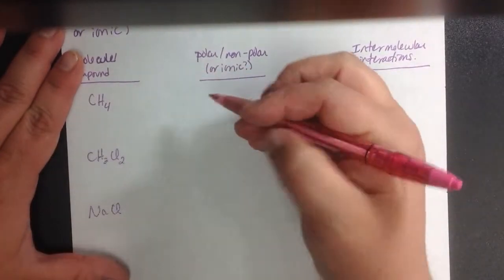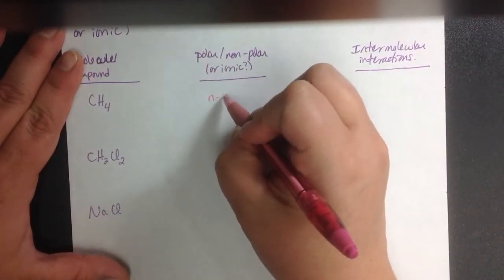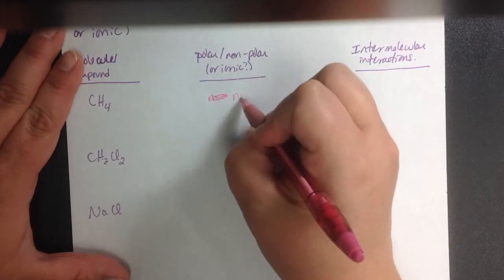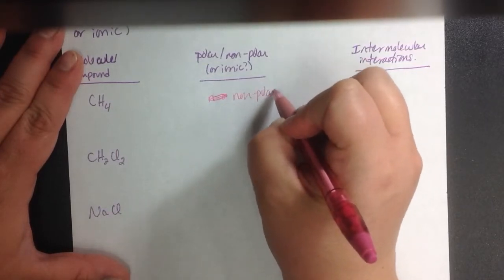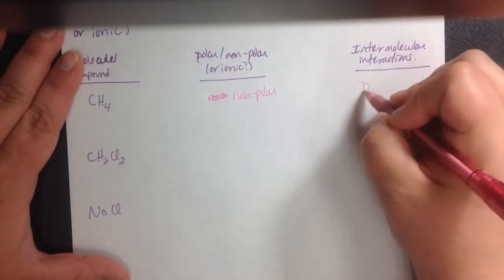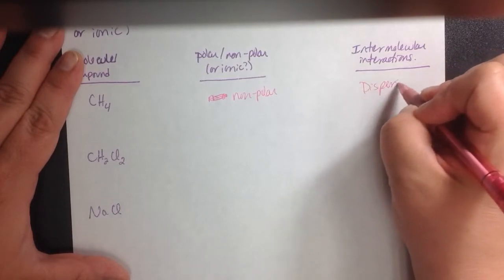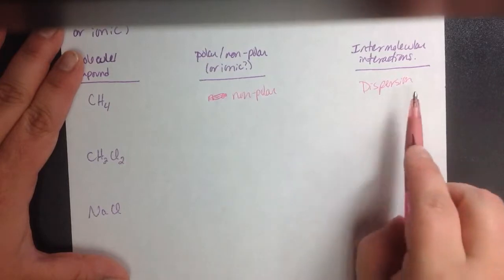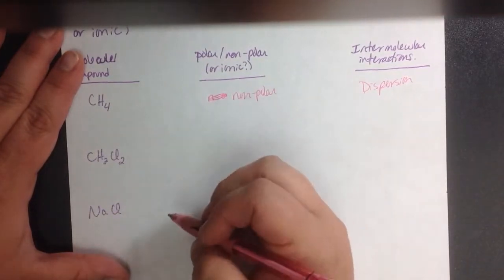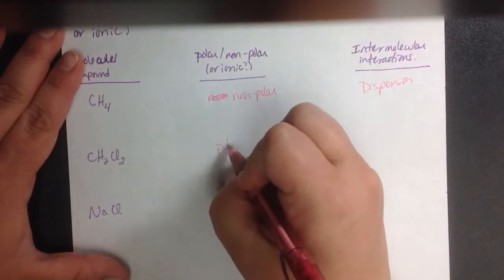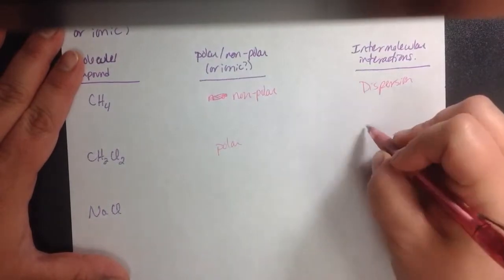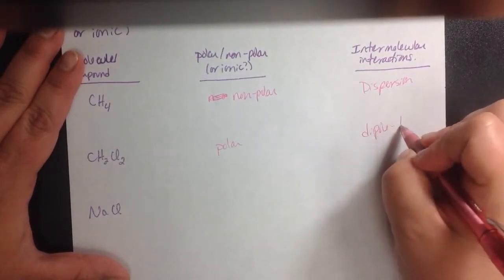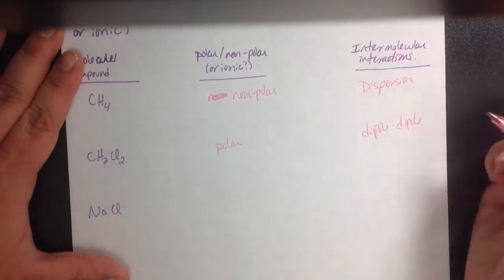Okay, so CH4 is kind of the definition of nonpolar. So it would be dispersion forces. The point of this is to show you that when there's nonpolar, that's a dispersion, things like that. This is a polar molecule, and so it will be a dipole-dipole interaction.